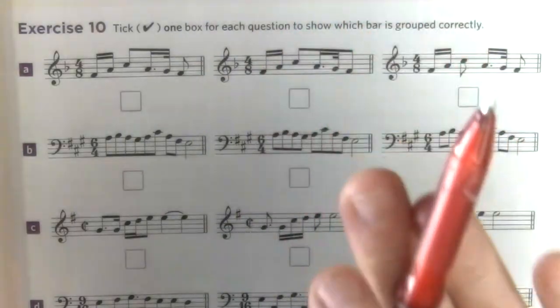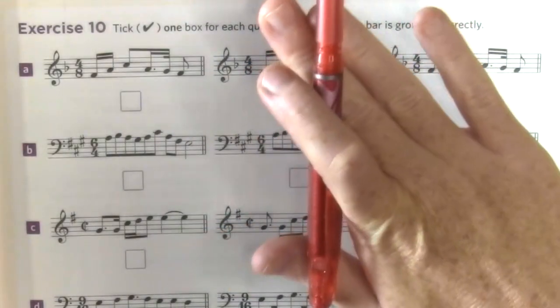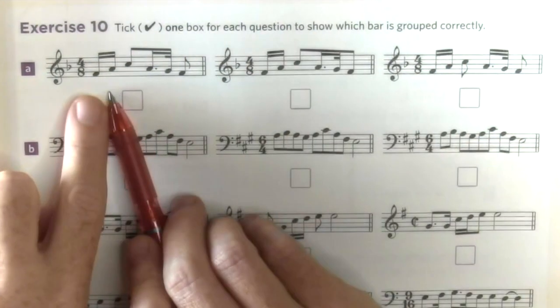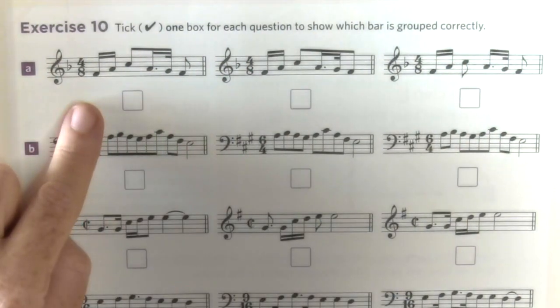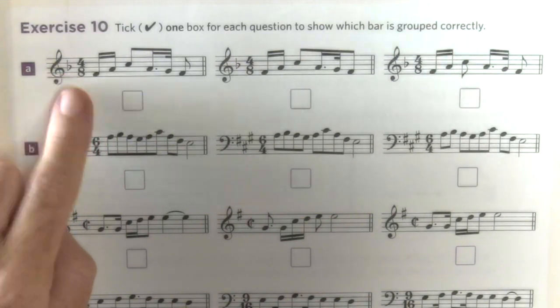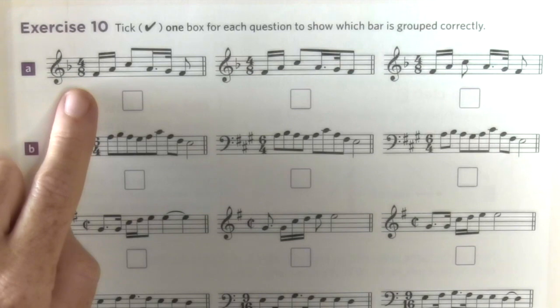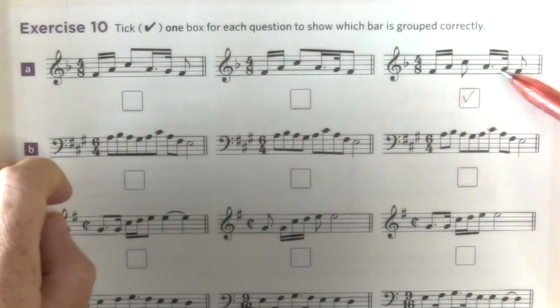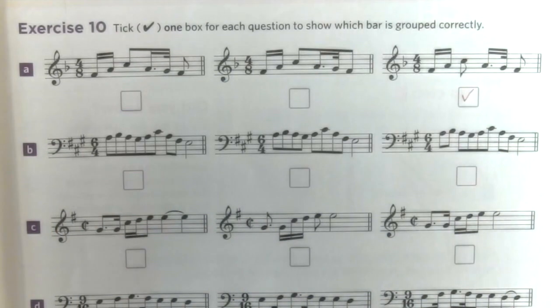Here, this bar outweighs the other one. And here we don't even have an even half. And here it's grouped in 3. I see 3 groups of things, and this is not even possible because we have an even number. So this is the answer. 4 quavers, 2 plus 2.